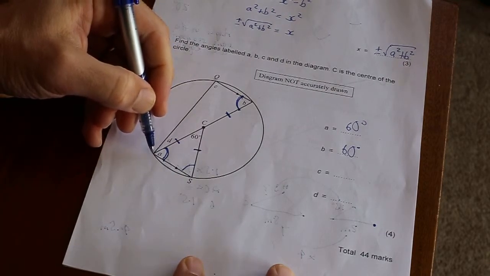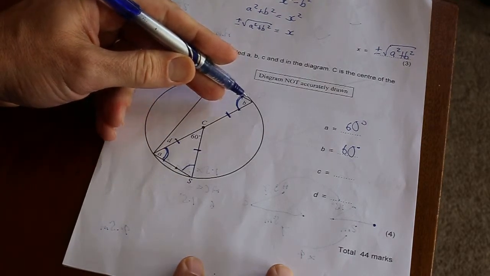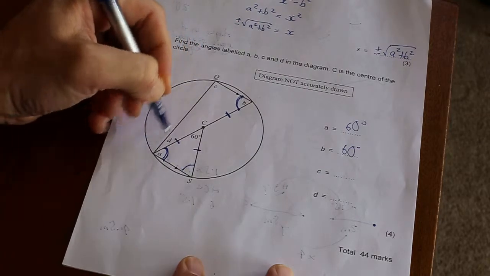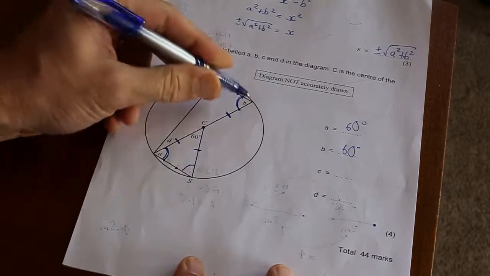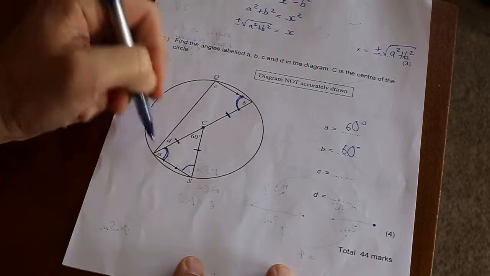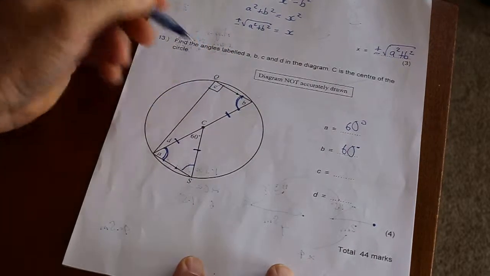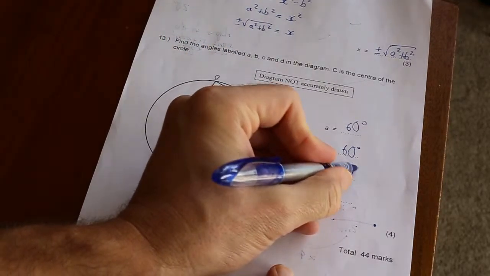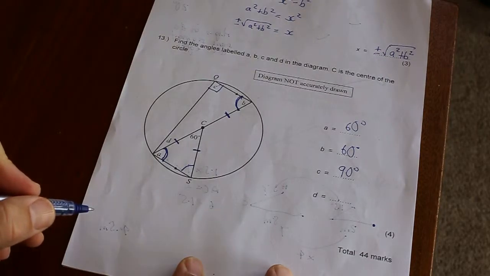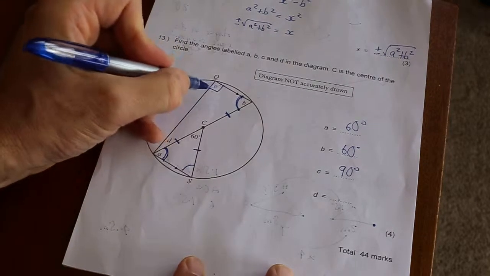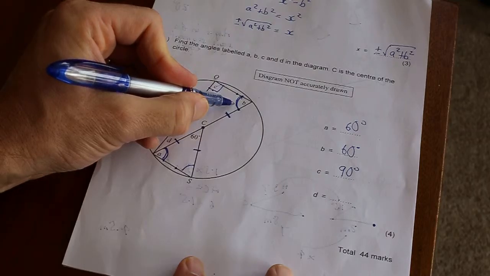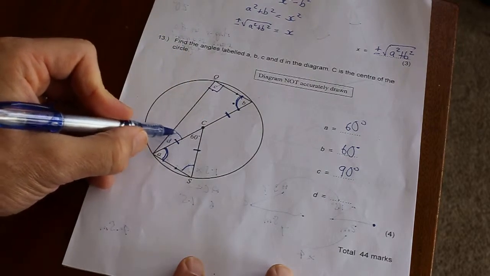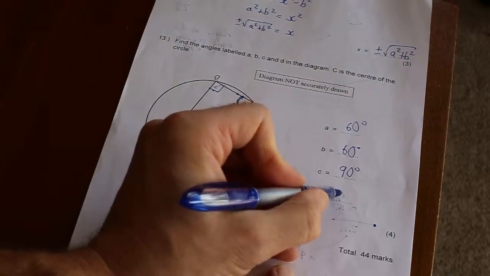C we can do by observation because this is a diameter, and this is then a semicircle. Diameter, semicircle, any angle there is going to be a right angle. Leaving just D. Well, if we know this is 90 and this is 60 from previous work, then in this triangle we can find that this is 30.